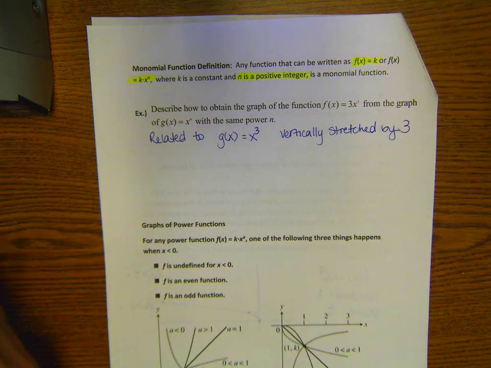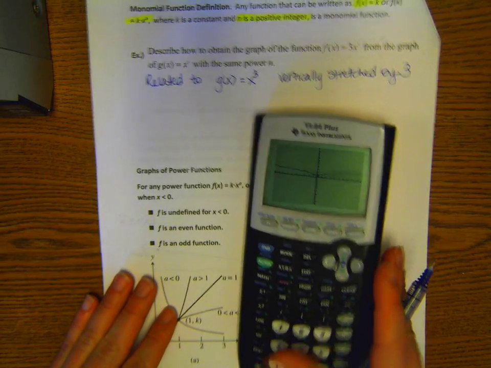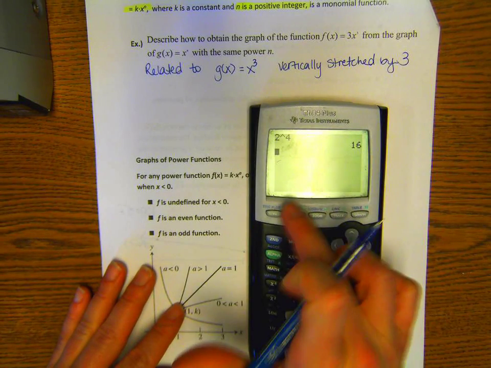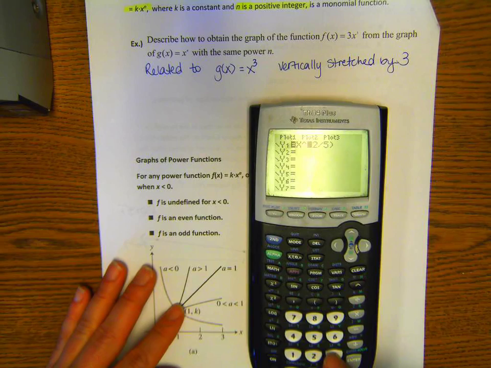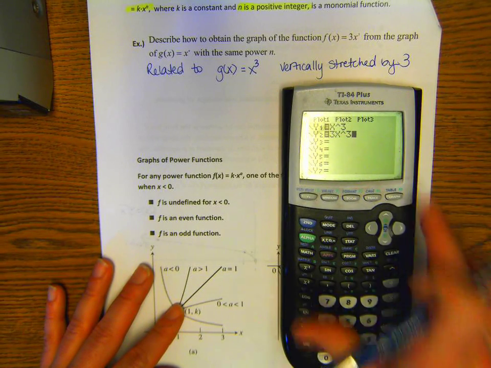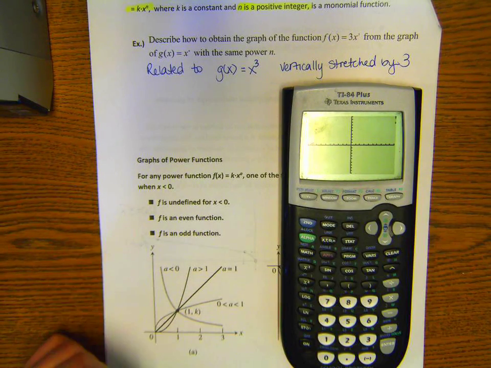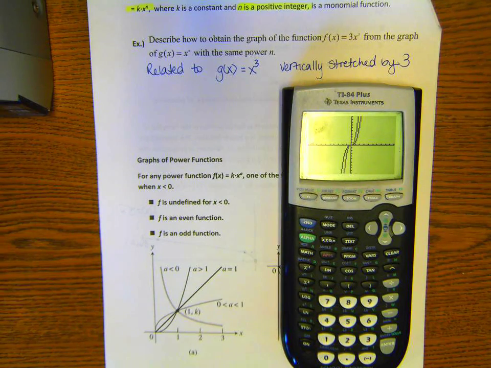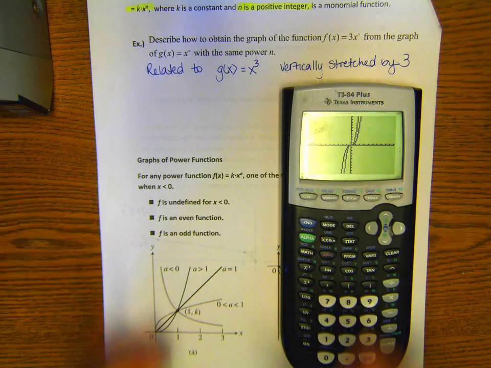All right, so just for the heck of it, I am going to graph. There's x cubed, I'm going to put in y1. Then 3x cubed, I'm going to put in y2. And you can see hopefully what happens. There's x cubed. Yep, just stretched it vertically by 3. All right. So some other monomial functions that are power functions as well would be x to the 5th. I wonder what x to the 5th looks like.